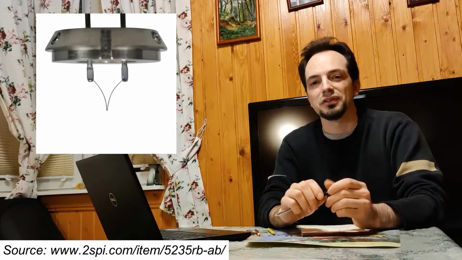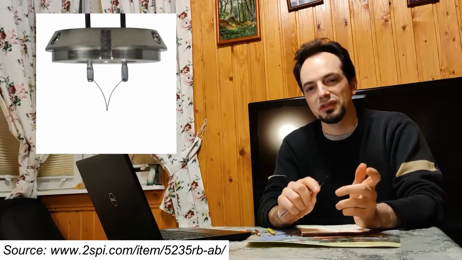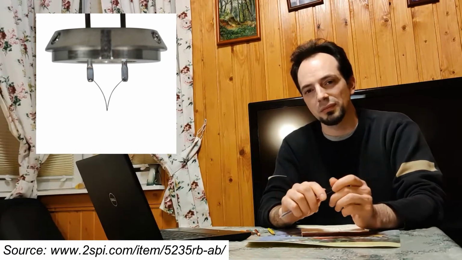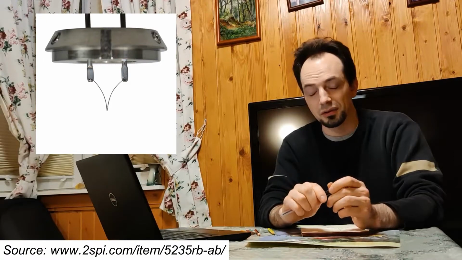This type of cathode is the least expensive one, the most simple one, but it gives not the best quality beam, not the best shape of the beam, not the best control of the beam, and so on.